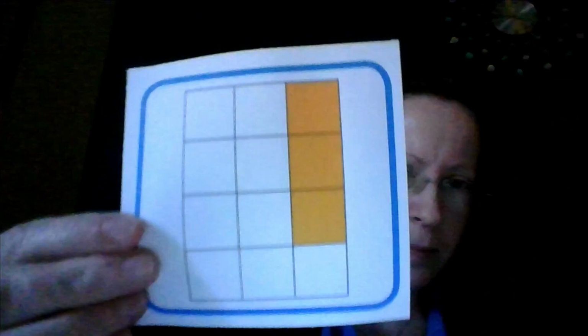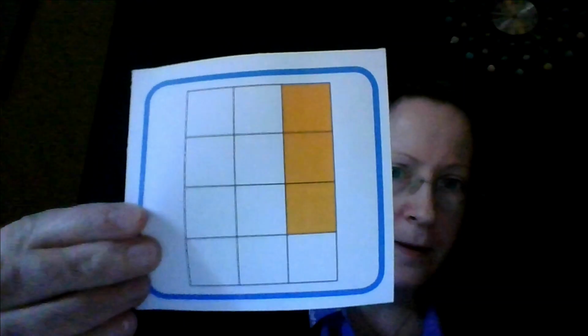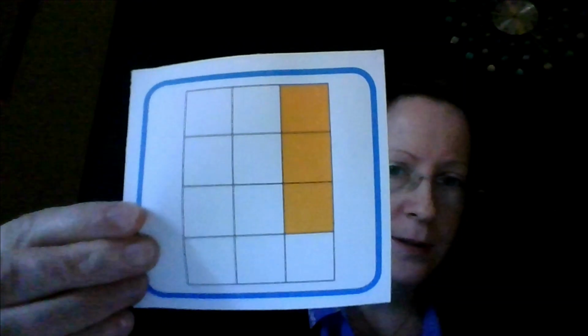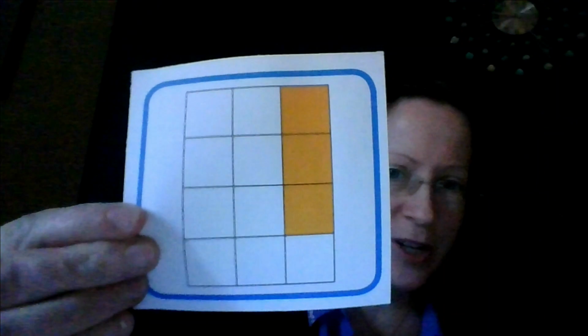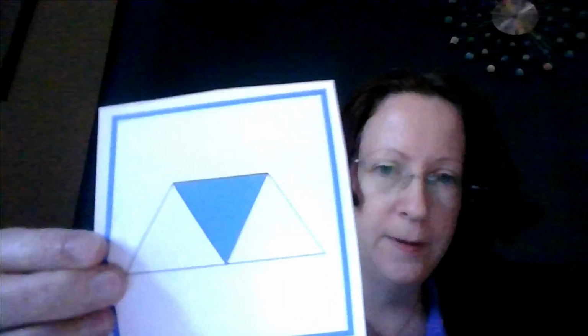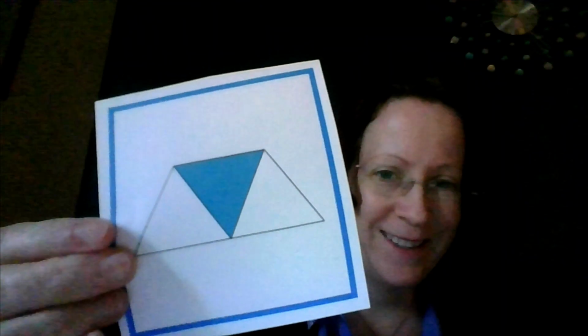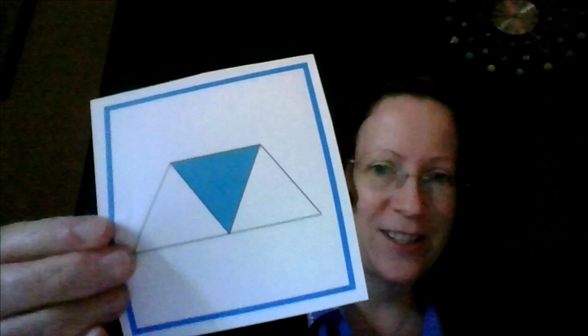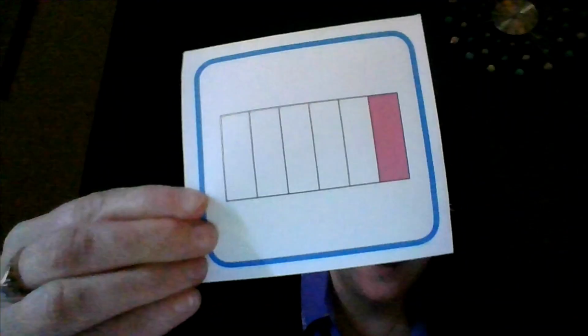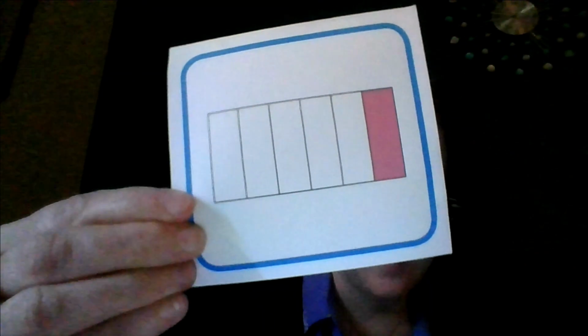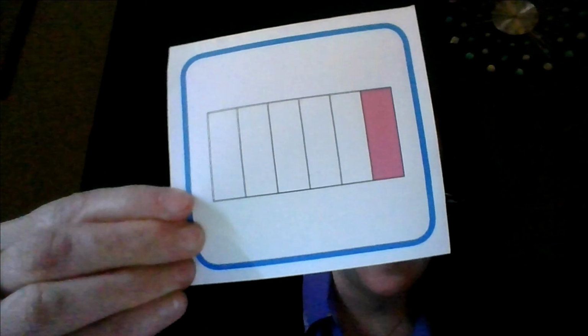Yep, it's a tenth and it's a unit fraction. What about this one? Yeah, 3/12 and it's a non-unit fraction. What about this one? It's a third and it's a unit fraction. Well done. What about this one? Yeah, it's a sixth and it's a unit fraction. Good job. What about that one?